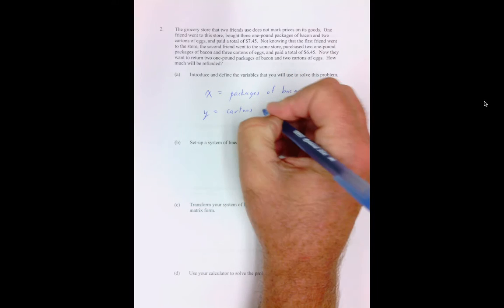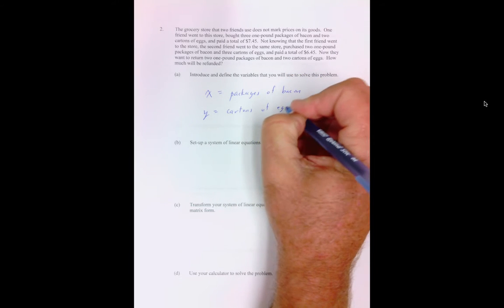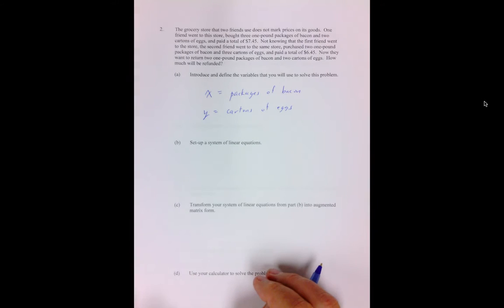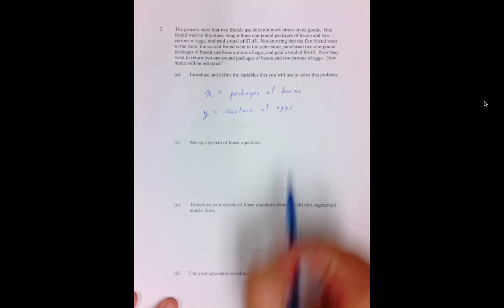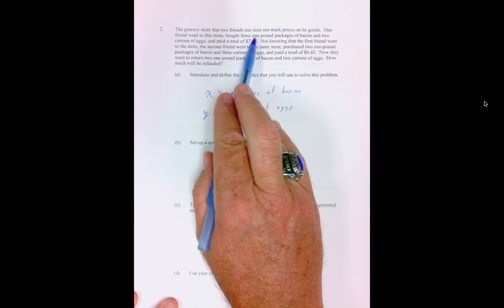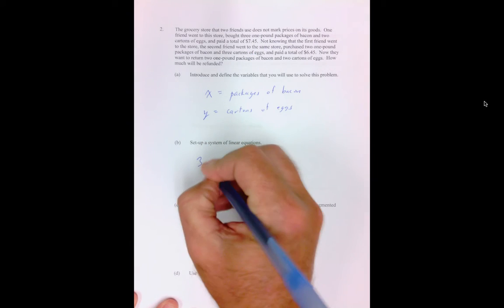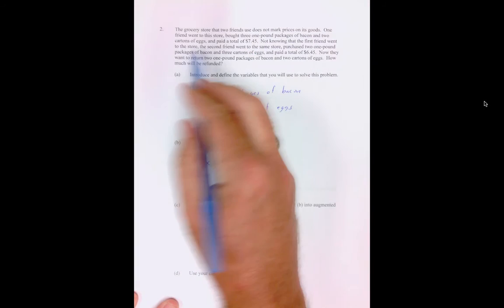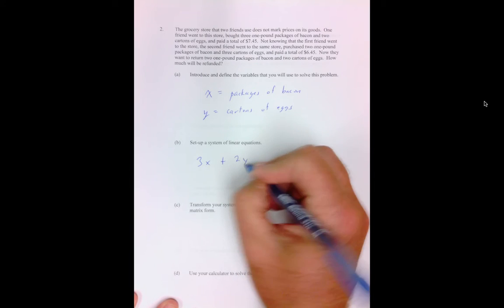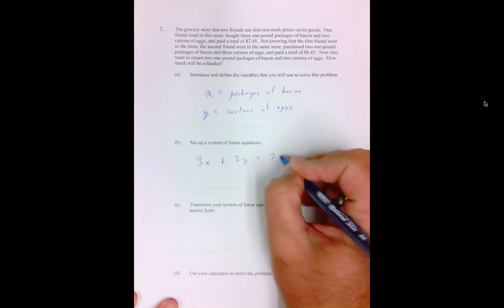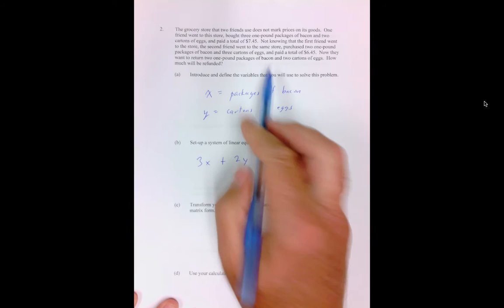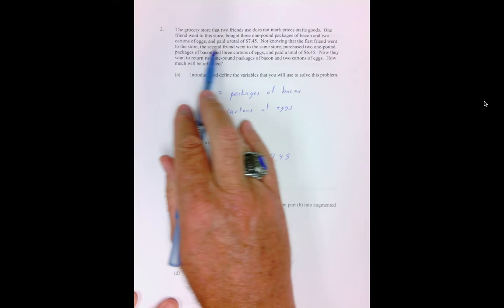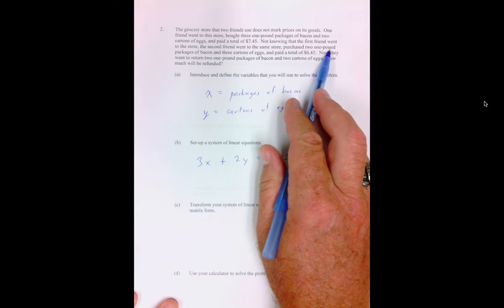All right, two equations, we need two unknowns. One friend bought 3 bacons, 2 eggs, paid $7.45.